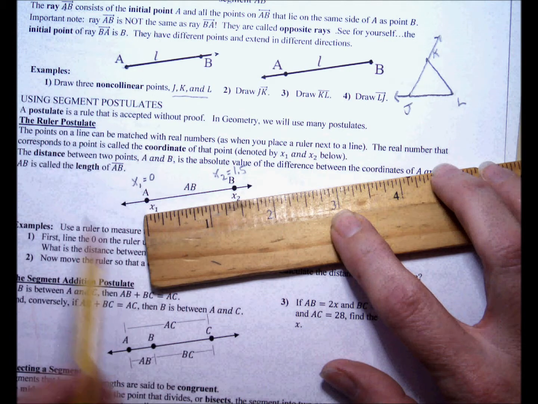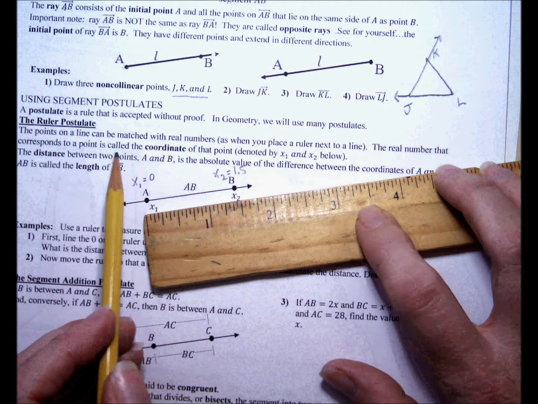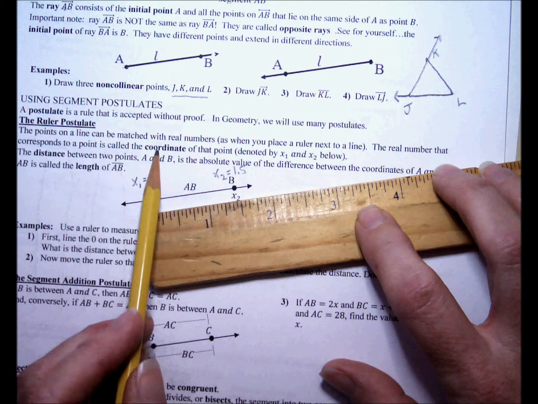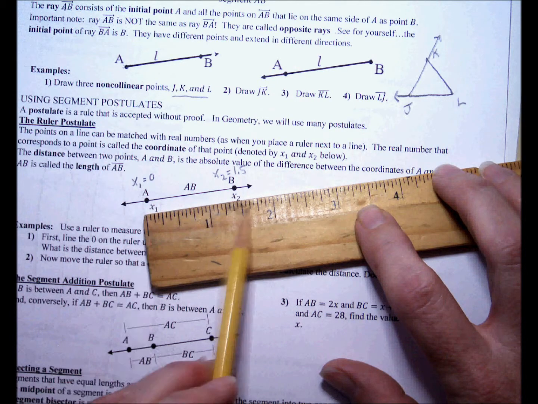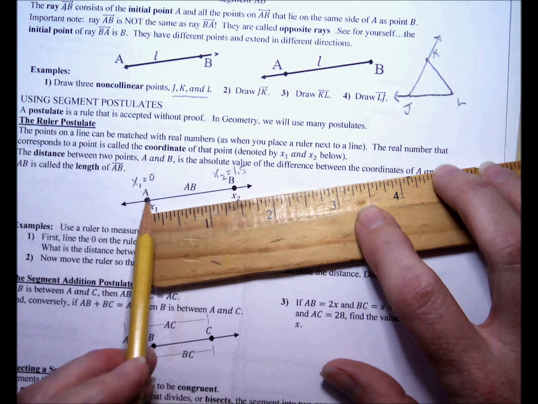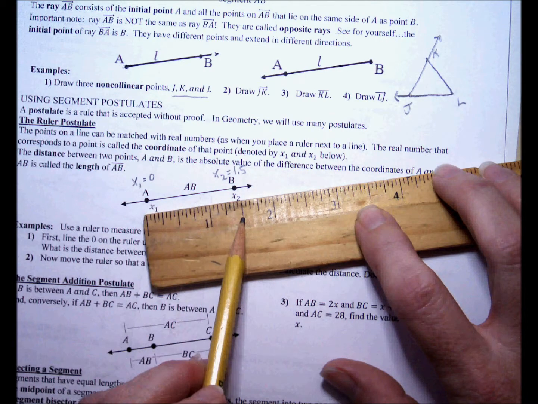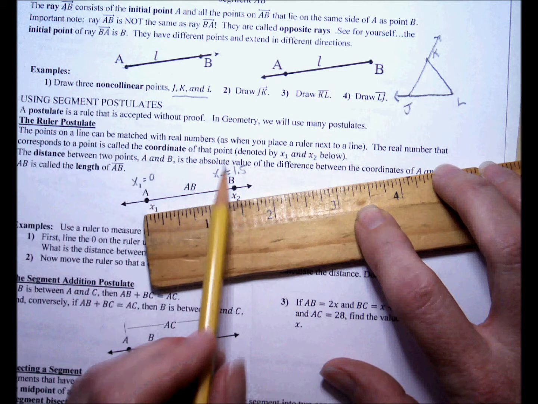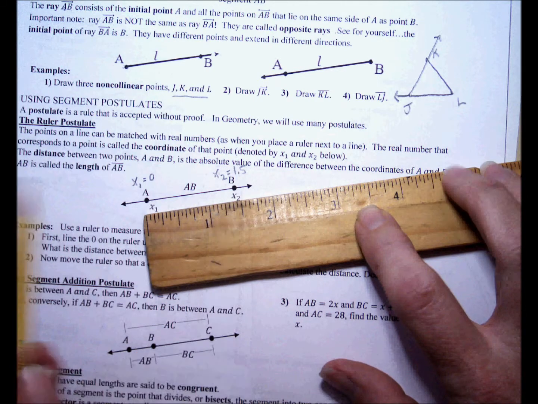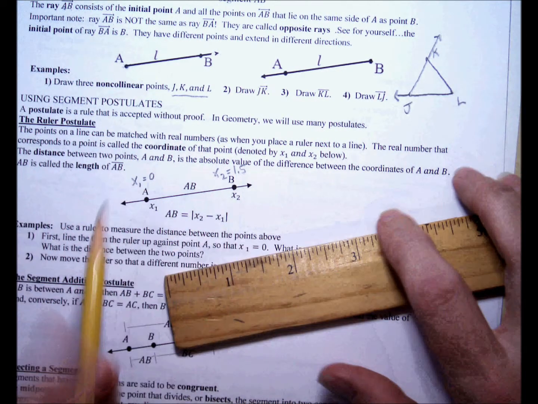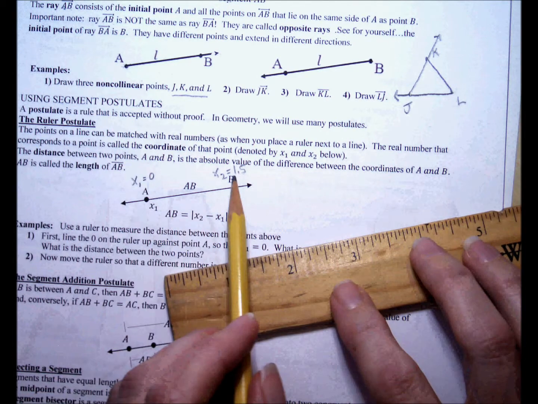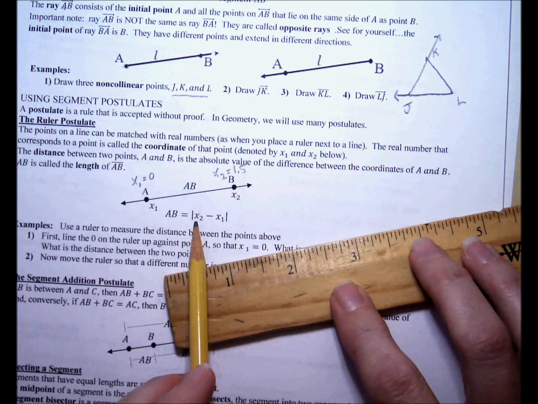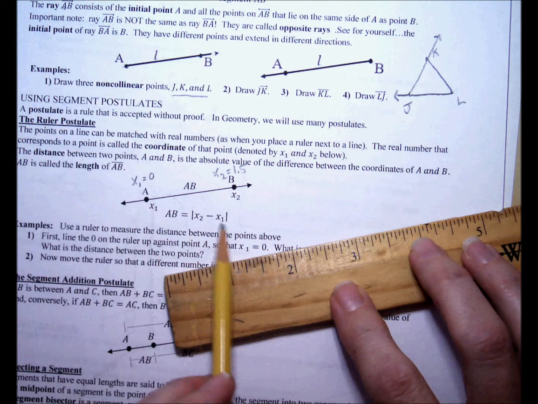So the real number that corresponds to a point is the coordinate of that point. In this case, I've lined up A with 0 and B with 1.5. The distance between the two points is the absolute value of the difference between the coordinates. So in this case, that would be the absolute value of 1.5, that's x2, minus 0, which is x1, and that's 1.5.